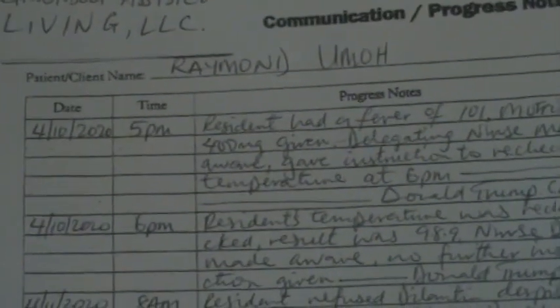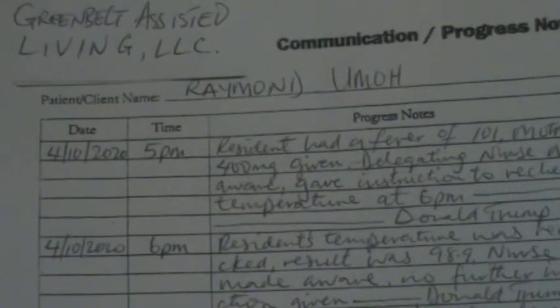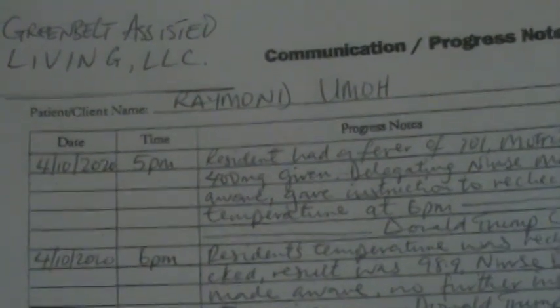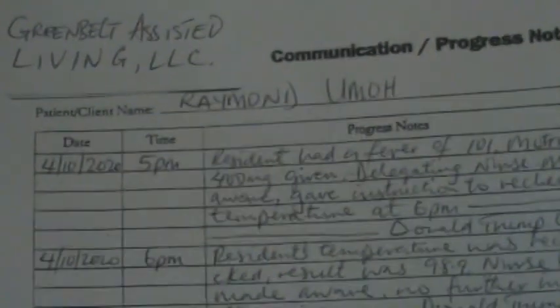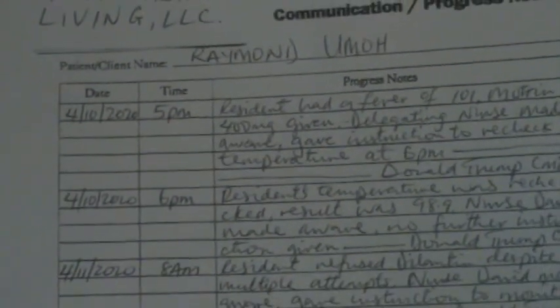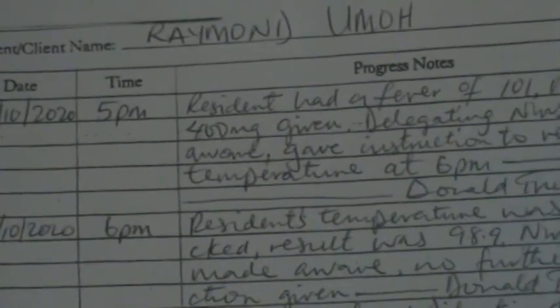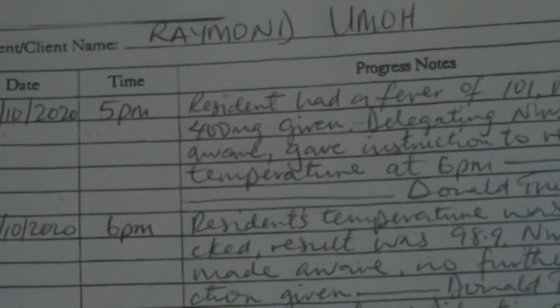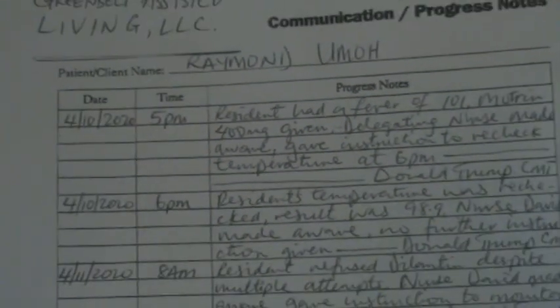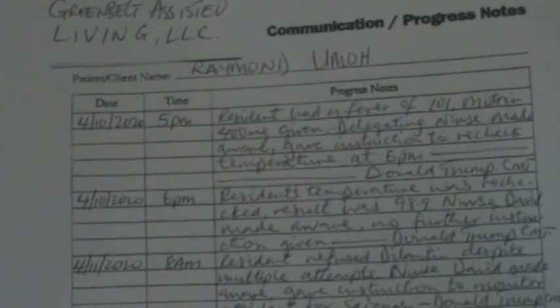Fictitious facility name. Hopefully we'll open one soon, but that's for later. Here the patient name, or resident name, or client name is Raymond Umar. The first example we have here is a sample of how you write a report on the progress note.